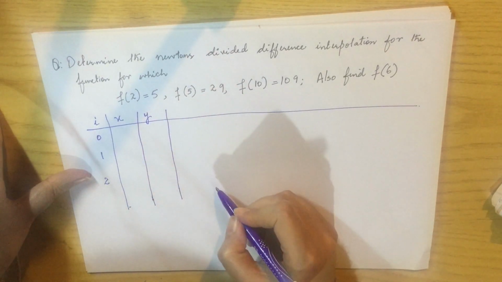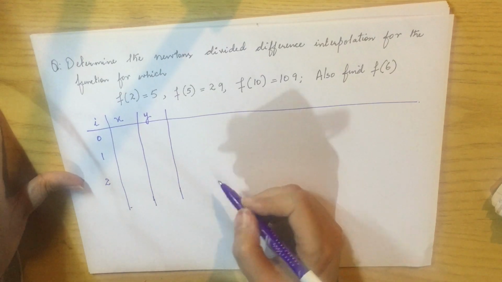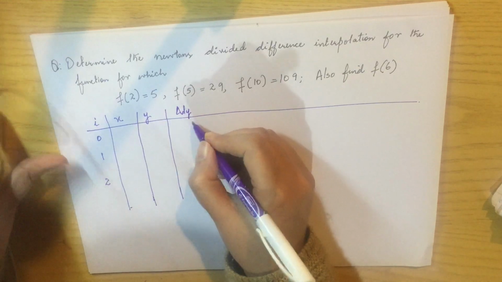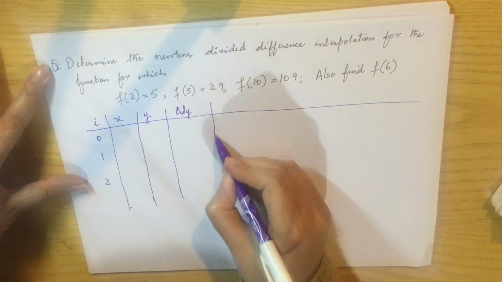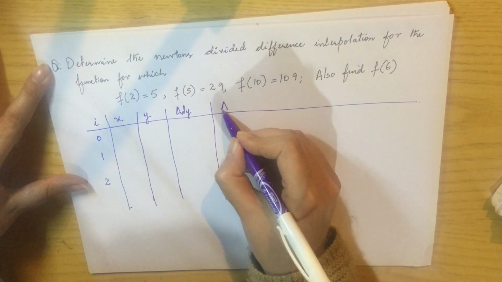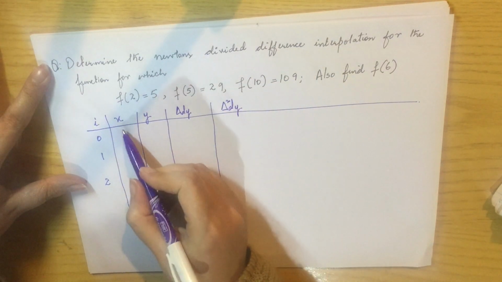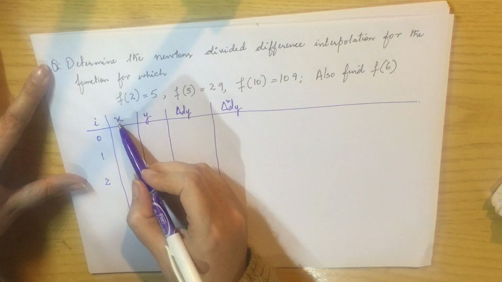divided differences. First will be the delta dy, the first divided difference, and then we have to calculate the second divided difference, that will be the delta square dy. Now first let's find out the value of x.